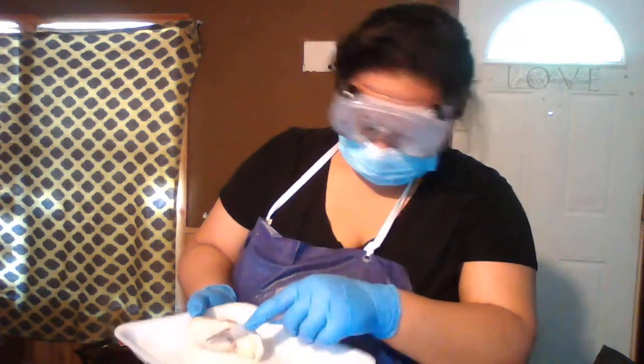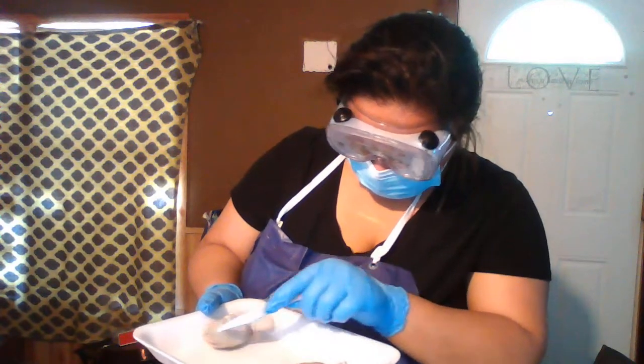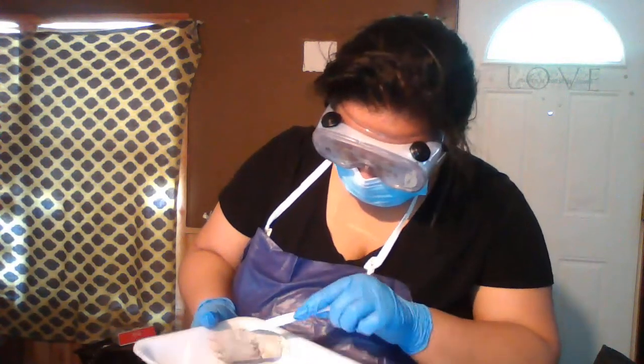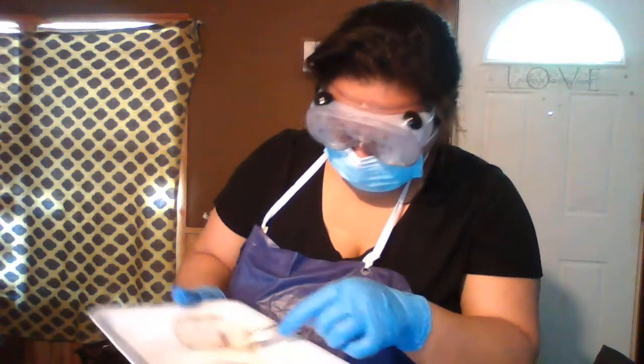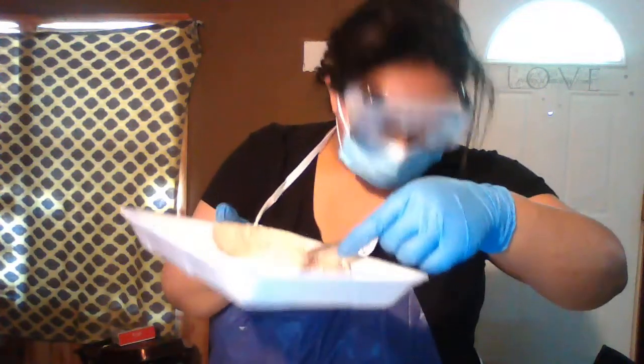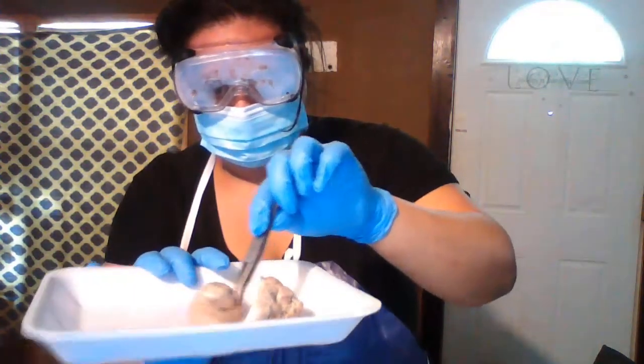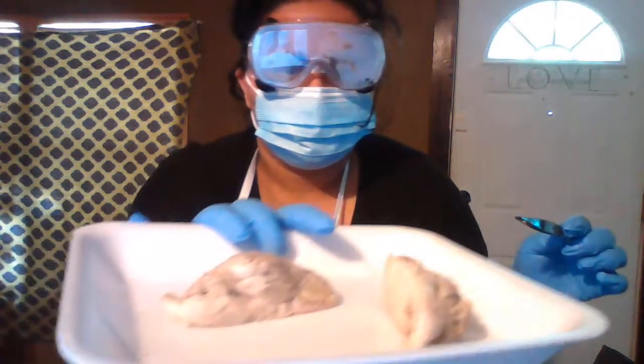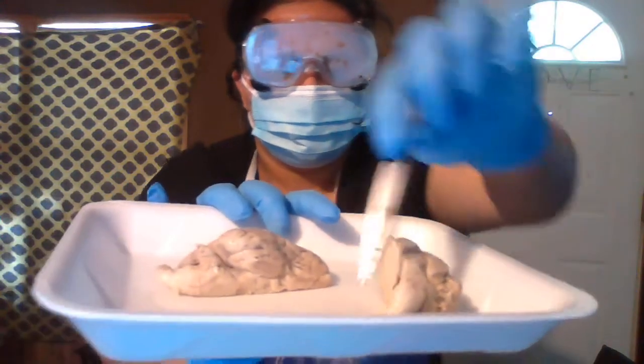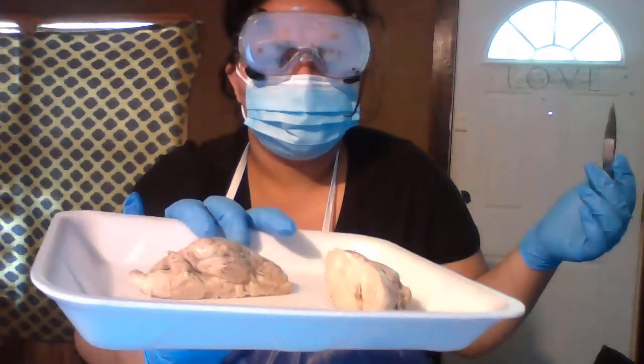It would be this big area down here near the spinal cord.